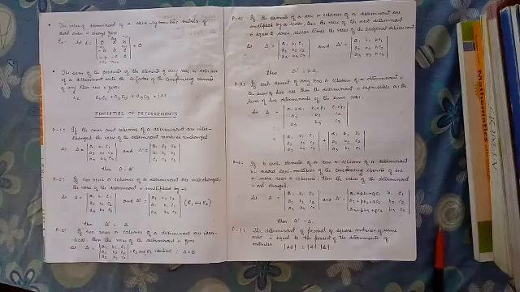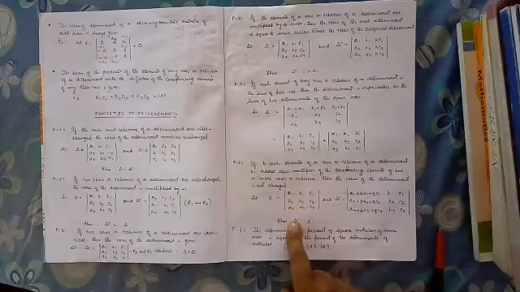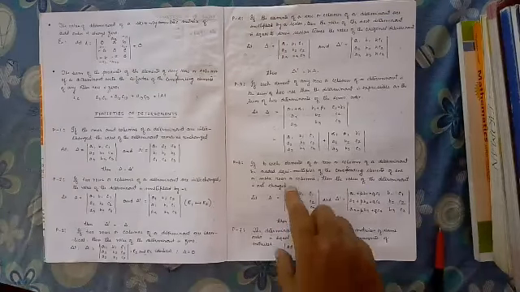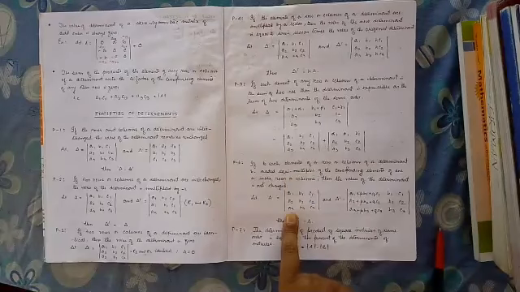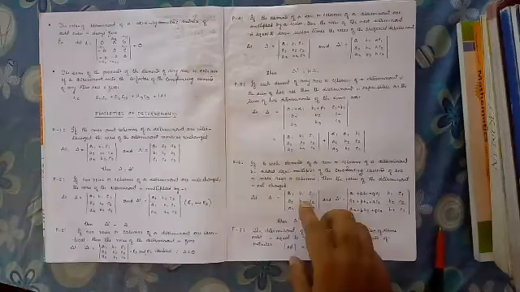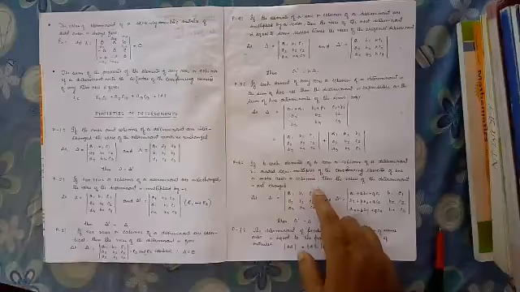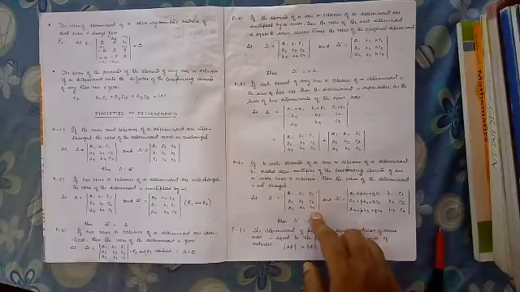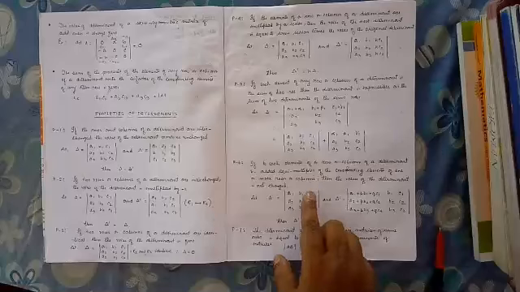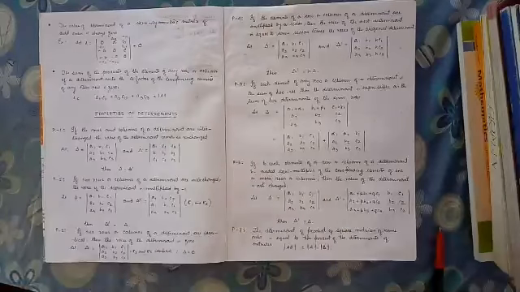Now, I want to change the elements in the first column by multiplying the elements of the second column by P and multiplying the elements of the third column by Q, then adding to the elements of the first column.